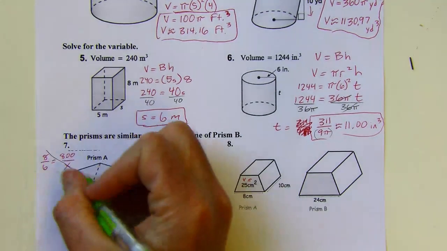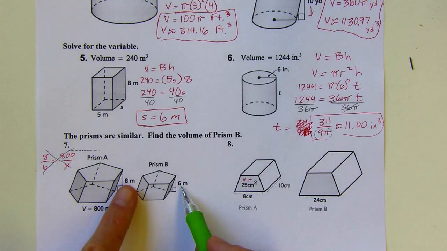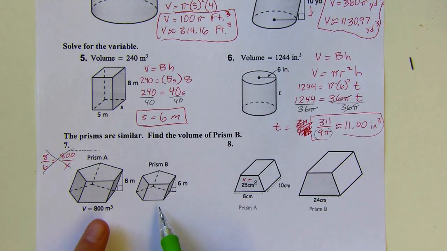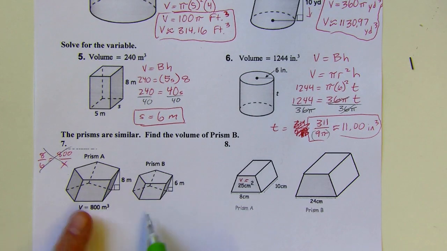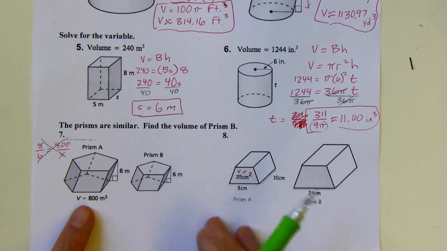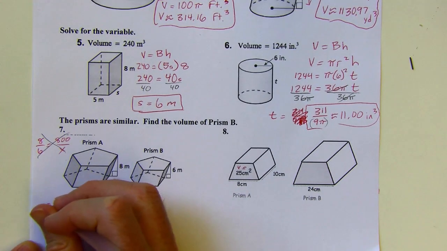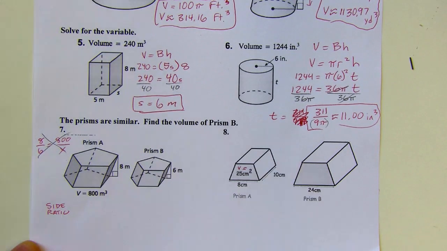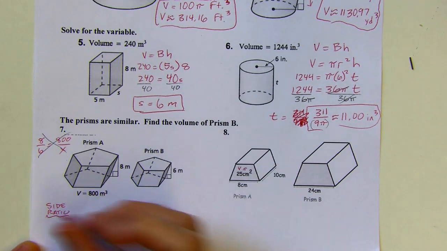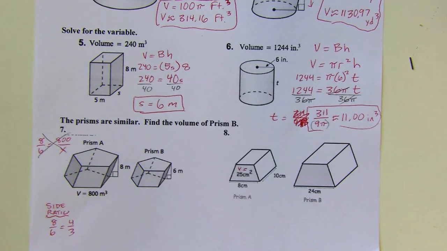This is wrong, okay? And the reason why is because we're using two sides to compare the two volumes. So the side ratio is going to be 8 to 6, or reduced to 4 to 3, or you can do a 3 to 4. But that's not the ratio of the volumes, okay? So if my side ratio, or you could call this a similarity ratio, is going to be 8 to 6, and I'll reduce that to 4/3, okay?